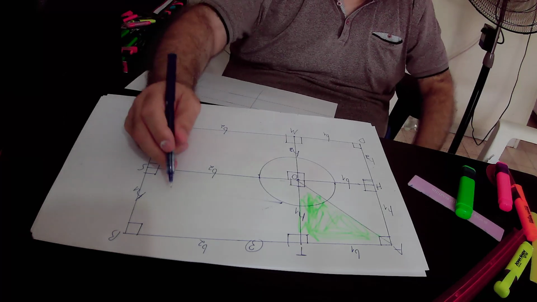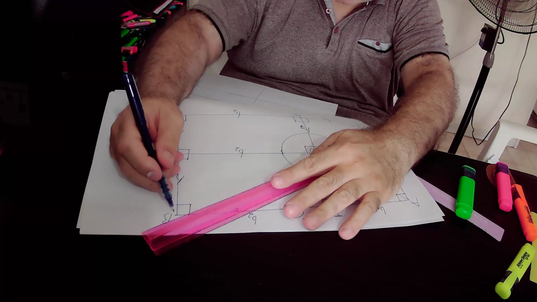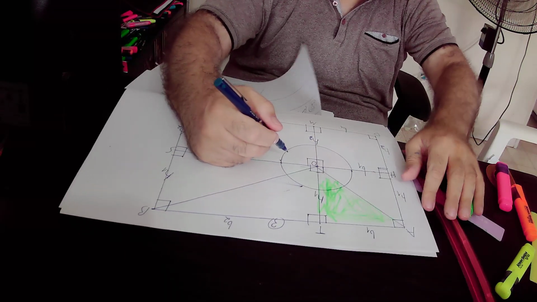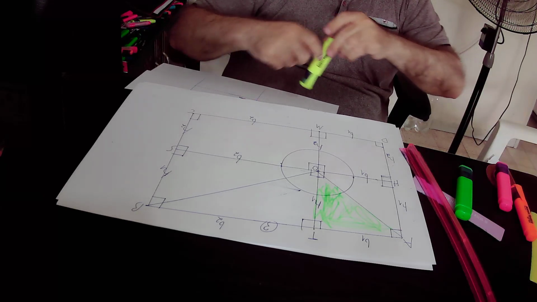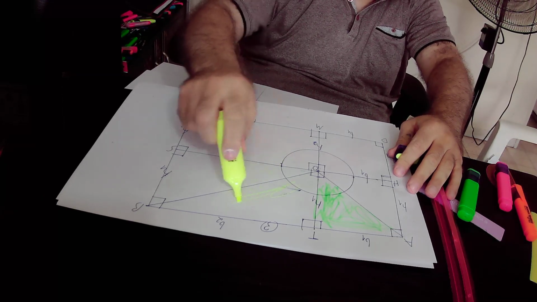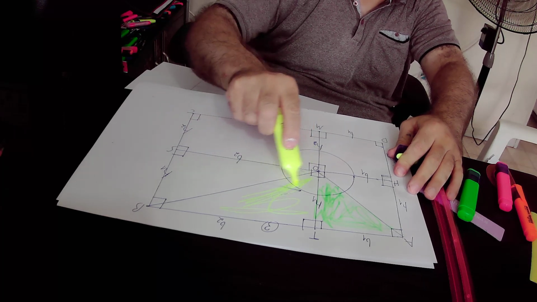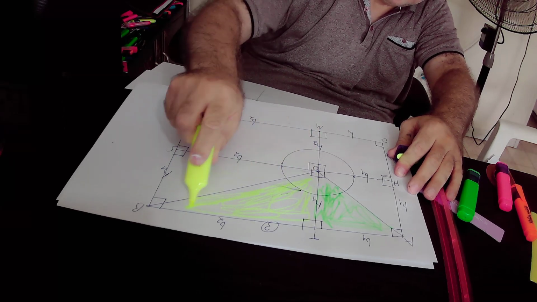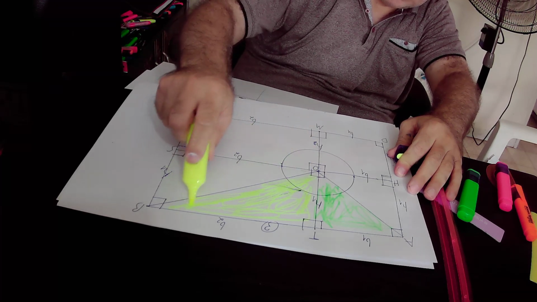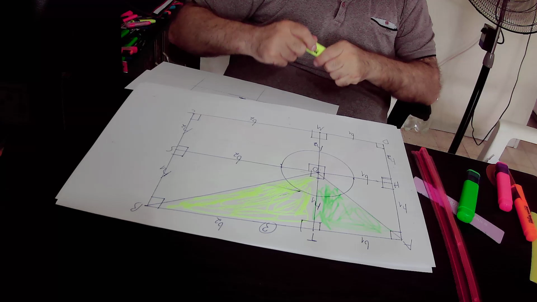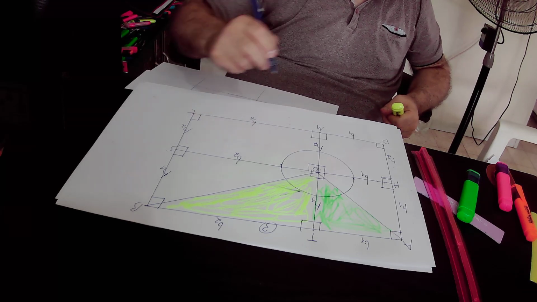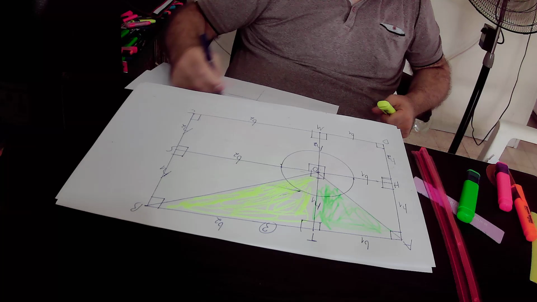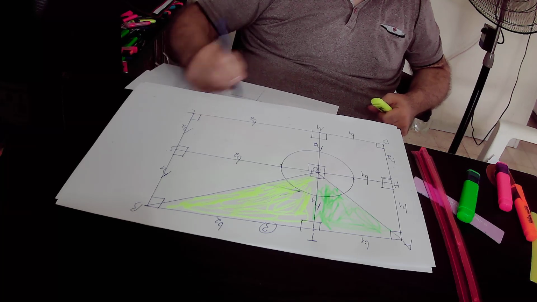We'll join points B and O together by a straight line. Here, in the yellow right triangle, triangle OBT, according to the Pythagoras theorem, BO square equals B2 square plus H1 square.